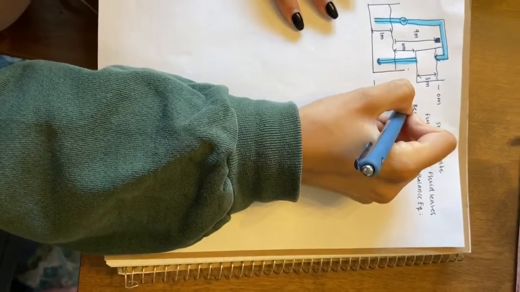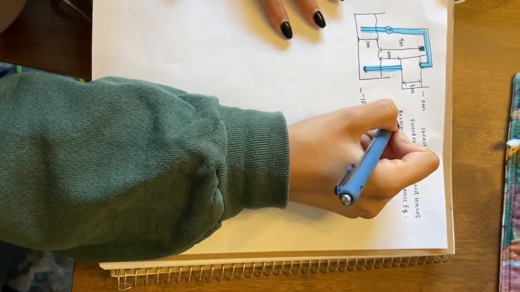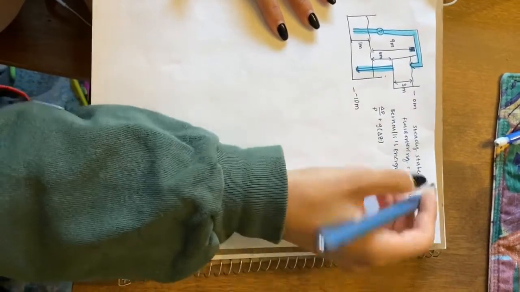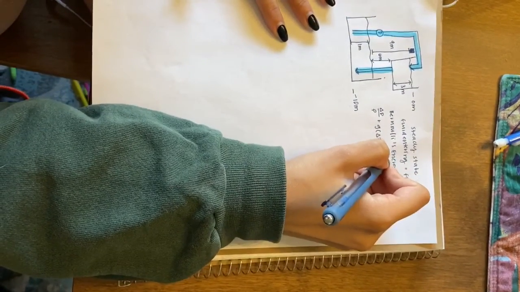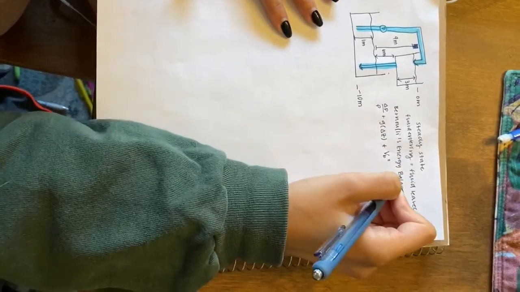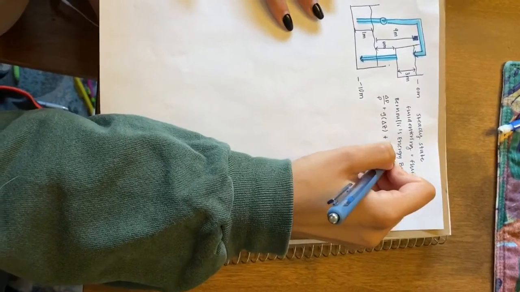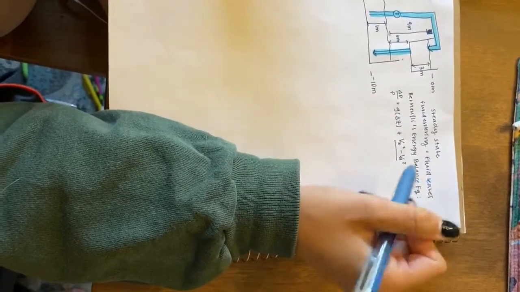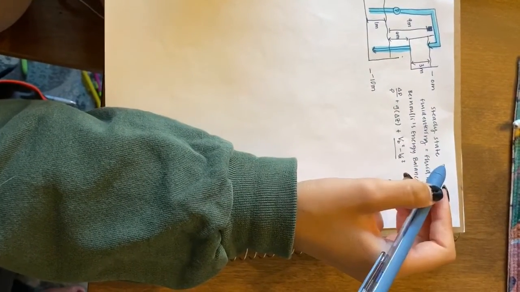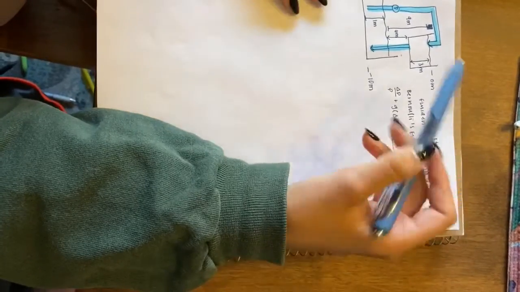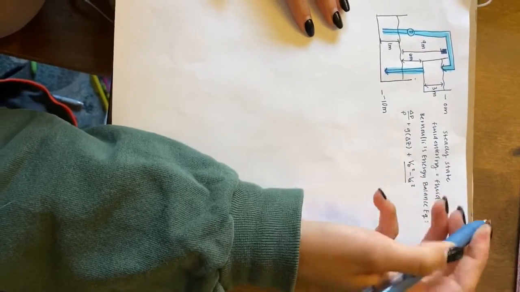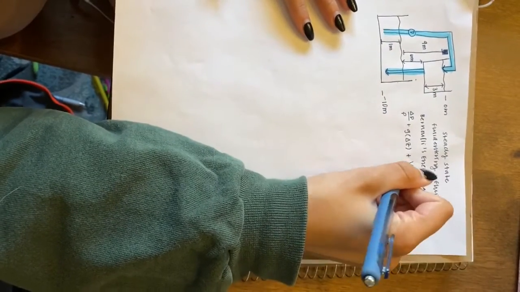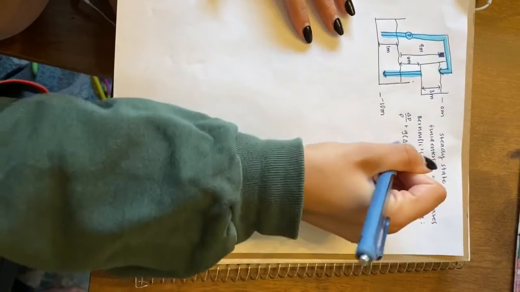And that's going to be your change in pressure over the density of your fluid, plus gravity times your change in height, plus the velocity at one point minus the velocity at your different location, so like here compared to here, squared, divided by 2. And this is just your kinetic energy equation.